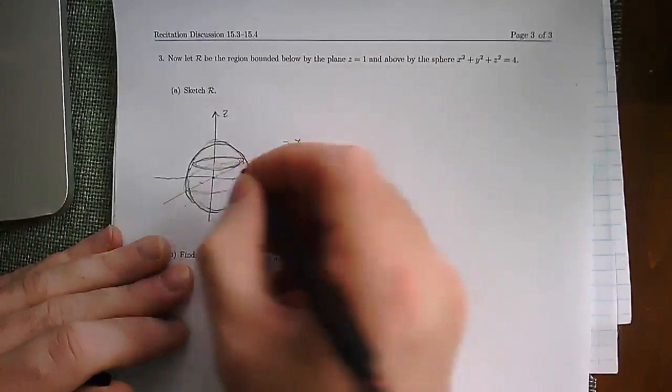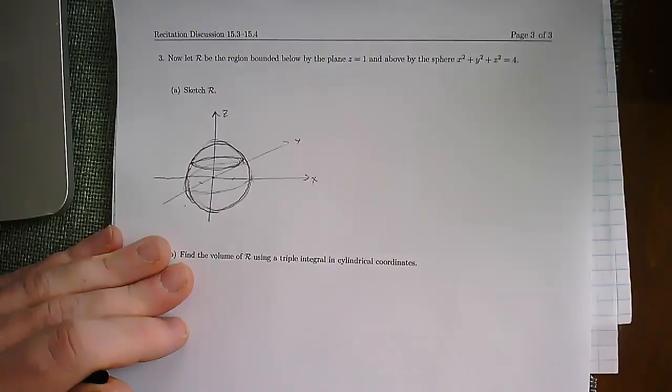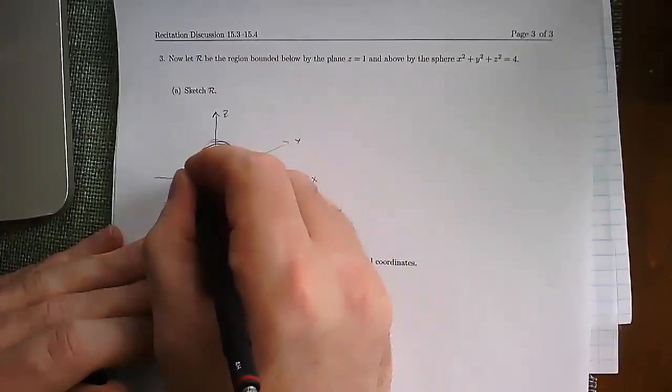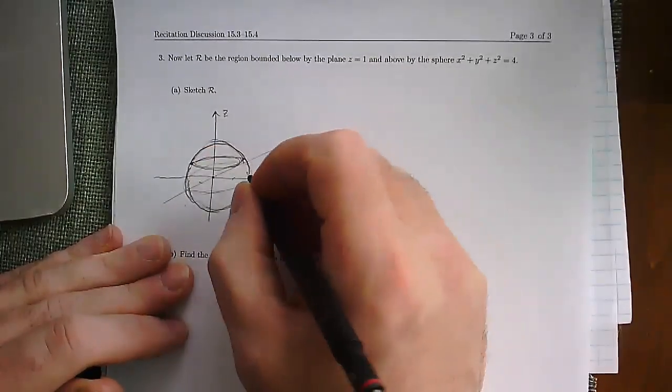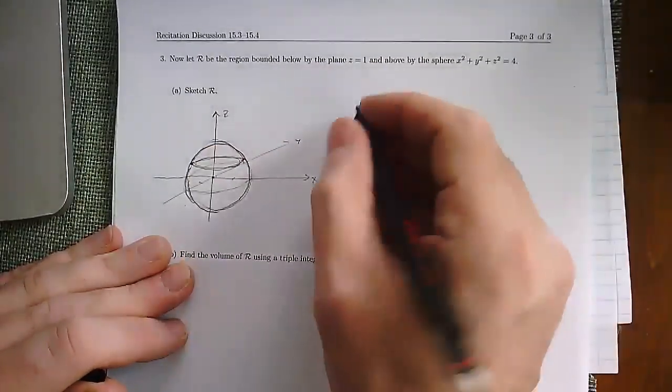Okay, so let's figure out some things about this. We know we're going to use cylindrical and spherical coordinates. So let's consider first this boundary here. All right, so that's the intersection of the plane z equals 1 and the sphere x squared plus y squared plus z squared equals 4.